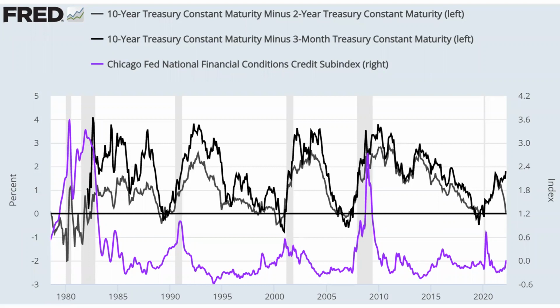And so the 10-year minus the 2-year is sort of factoring in all the rate hikes that we'll see over the next year, while the 10-year minus the 3-month is like saying, well, right now we're only at 25 basis points, so it hasn't really factored in the cycles, the rate hikes, sorry, until the end of the year.